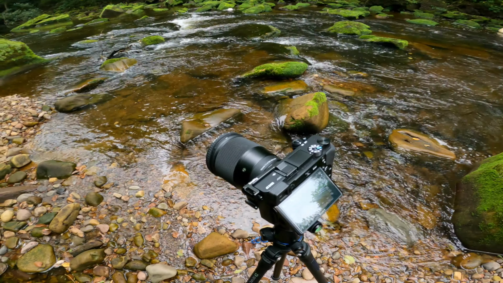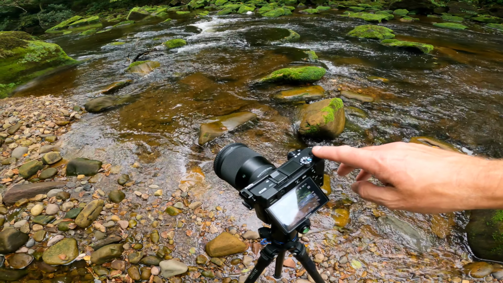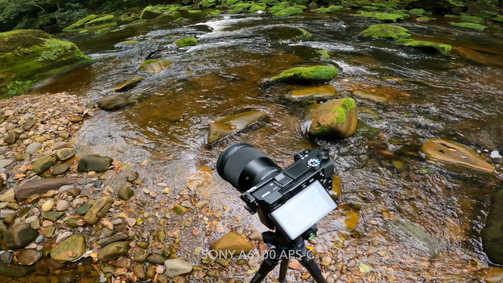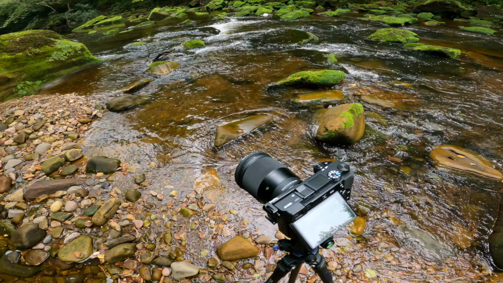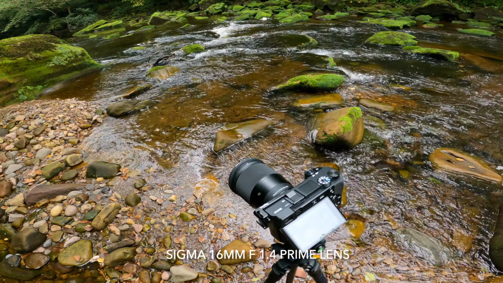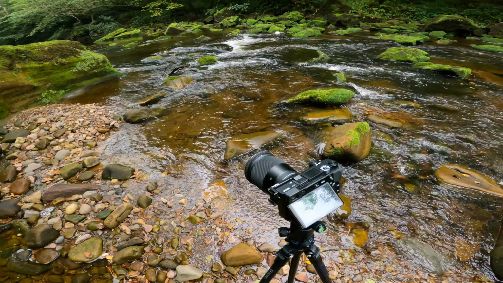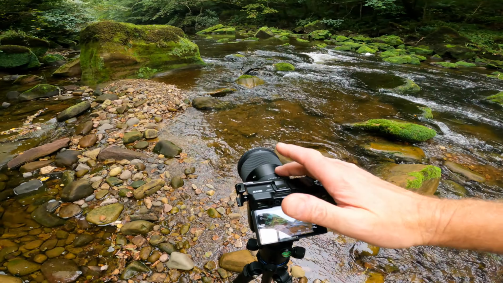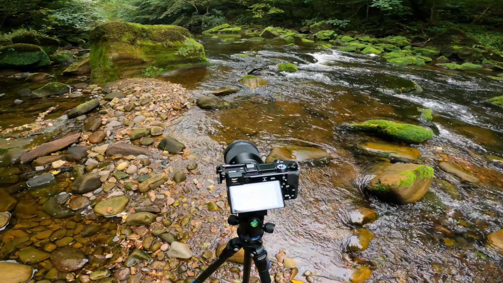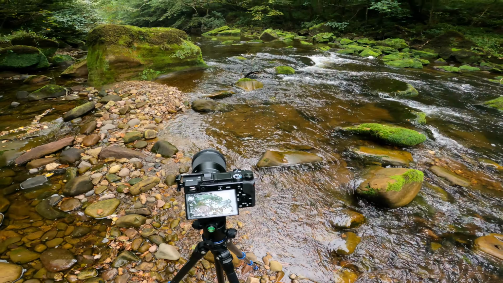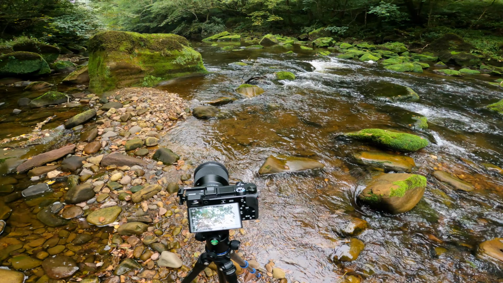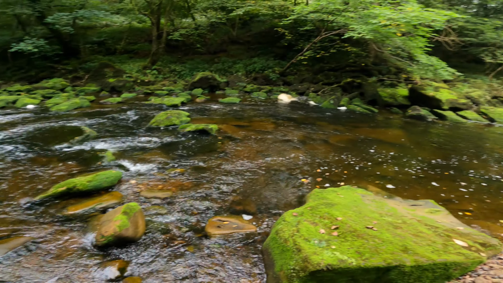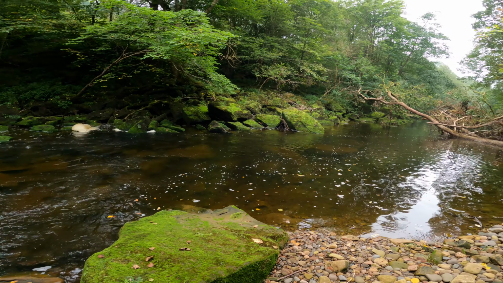Okay, so my setup, I am using the Sony A6100, the APS-C camera with the Sigma 16mm f1.4. It's a really good lens, really quite sharp. So in effect, I think 16mm is probably about 24mm, which is, you know, more than enough that I require down here. Yeah, not a breath of wind.